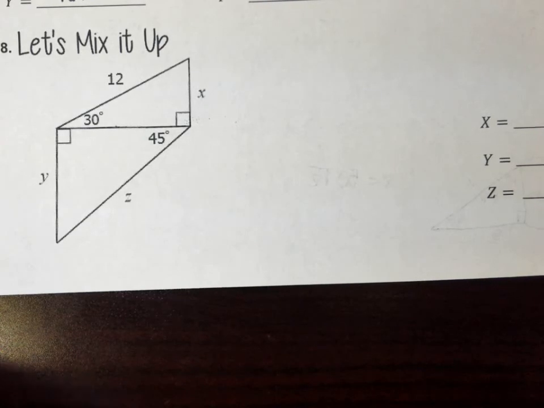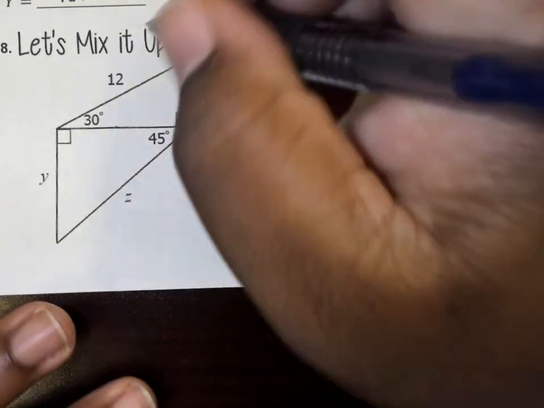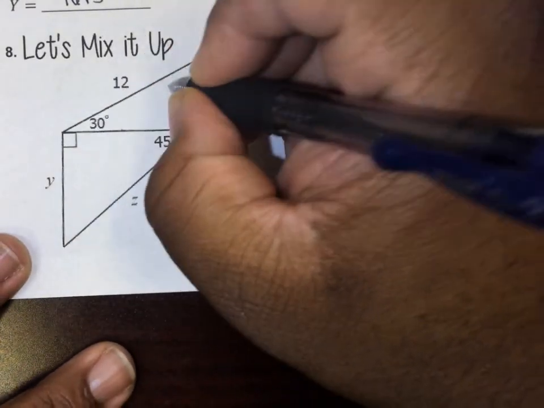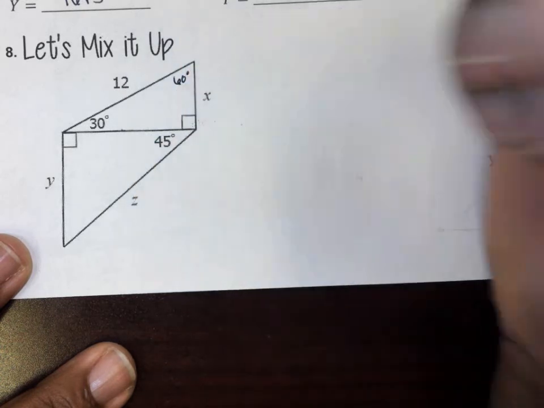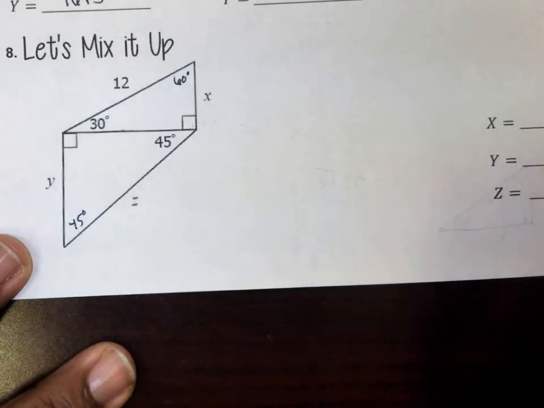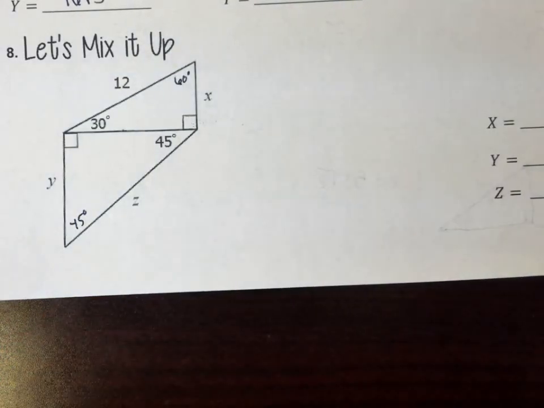Not bad, but you need to know how to do this. You've got a 30, 60, 90 triangle and a 45, 45, 90 triangle connected to each other. You need to understand the relationships and how they're going to transfer from triangle to triangle. The top one is the 30, 60, 90. The bottom is the 45, 45, 90. The only thing they gave me was the hypotenuse of the 30, 60, 90 triangle, so I'm going to work my way into that one first.